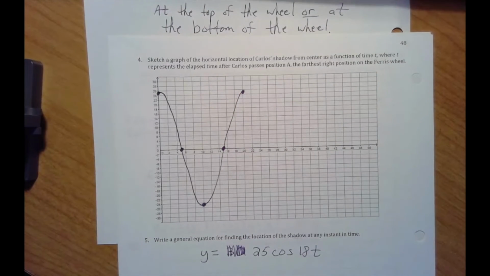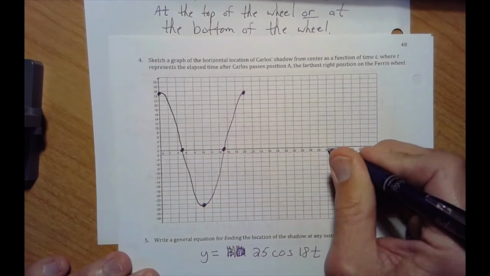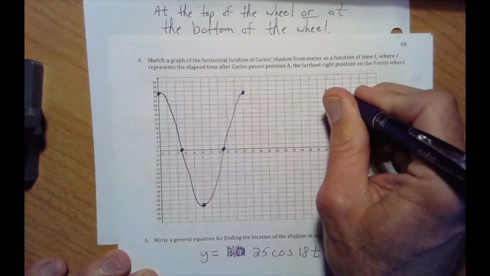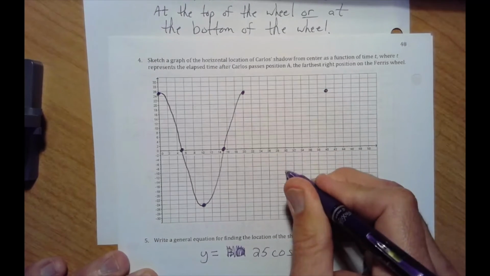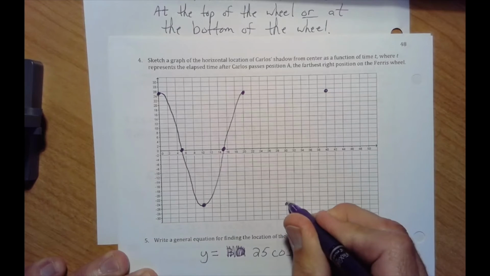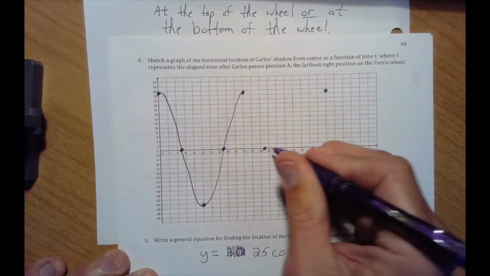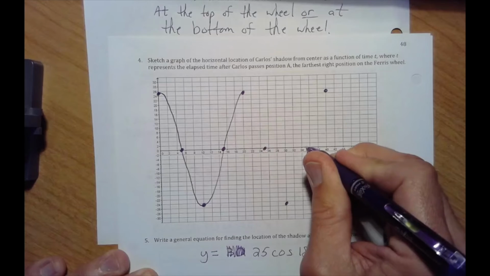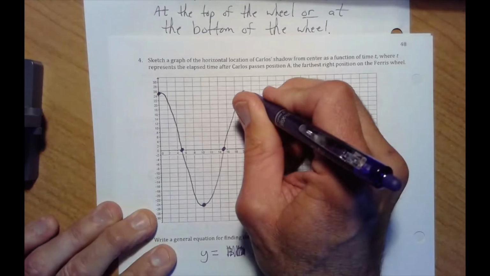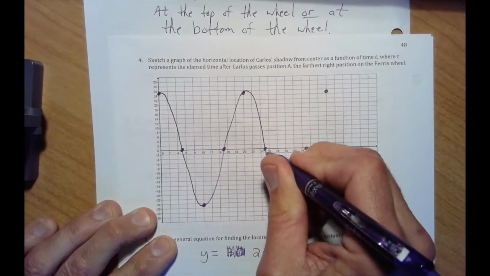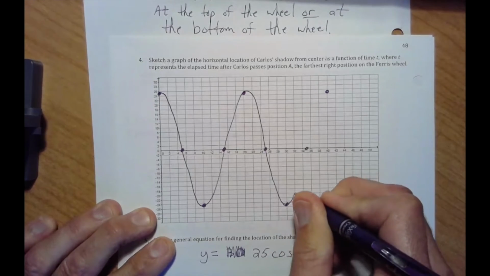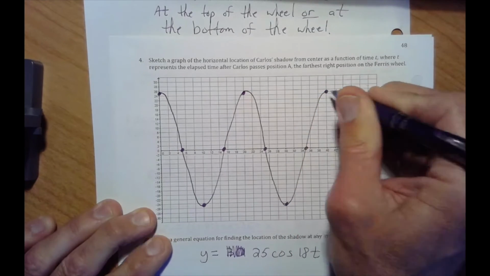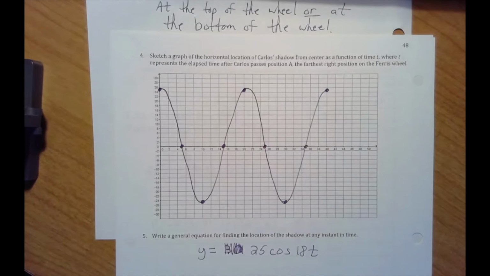And if you did that one more time, you could go 20 more seconds. That puts you at 40 seconds. So you're going to be stopping here. At 30 seconds, you're the furthest to the left. And at 25 seconds, you're at 0. And at 35 seconds, you're at 0. And this is another graph of this cosine function, which does look an awful lot like the sine function. Keep in mind, sine and cosine are co-functions. Therefore, their graphs are very similar.